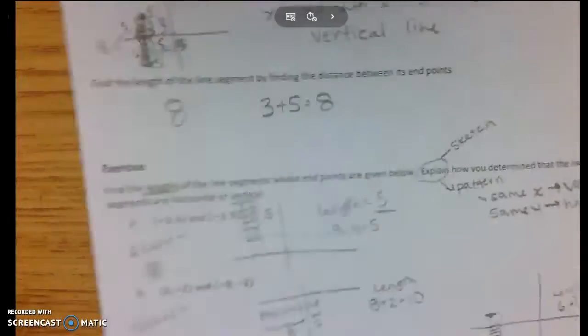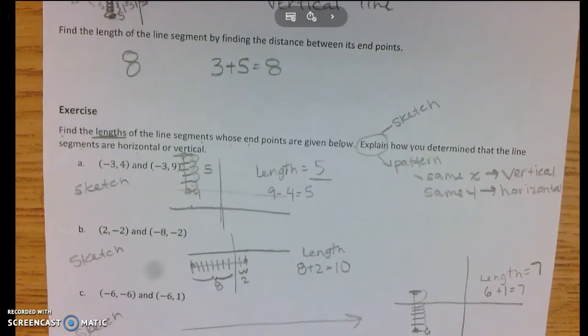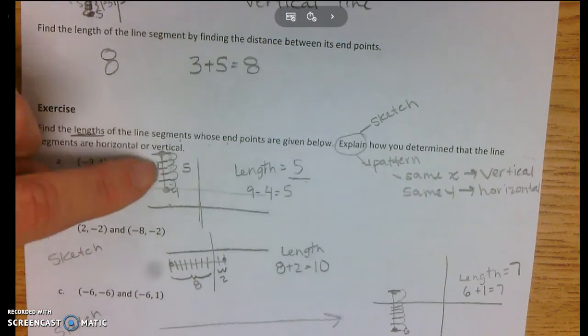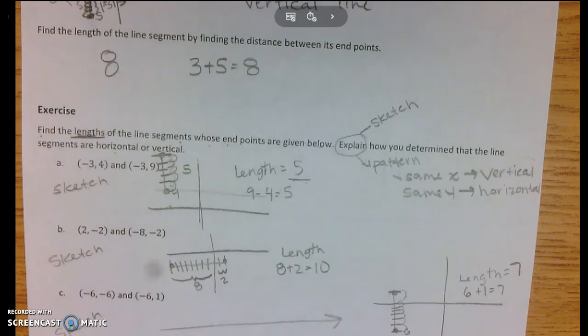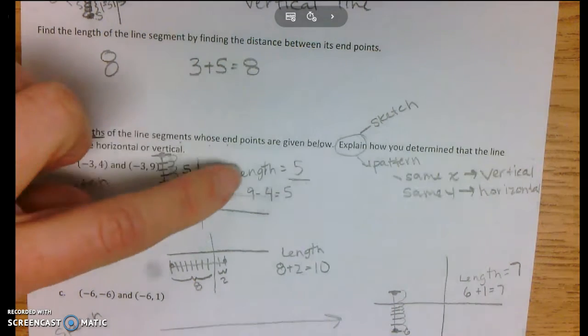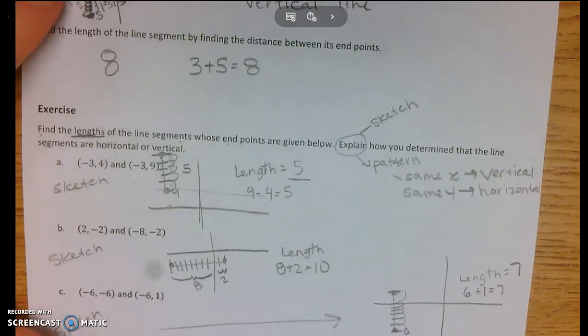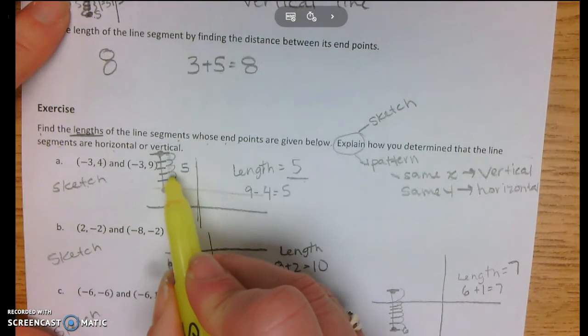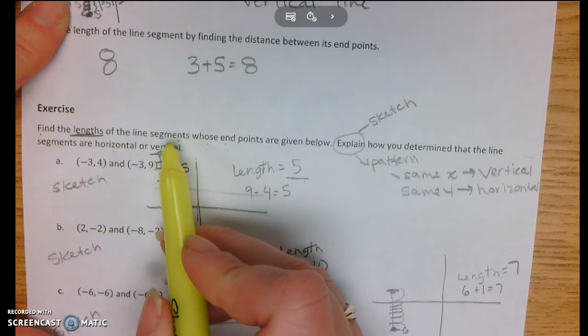All right, if you are joining me now, it means you have done your exercises A through E, and you are ready to check if you are correct. So for A, you should have had a sketch of a vertical line in quadrant 2. Then the length should have been 5. If you did method 1, you simply counted from 4 up to 9.